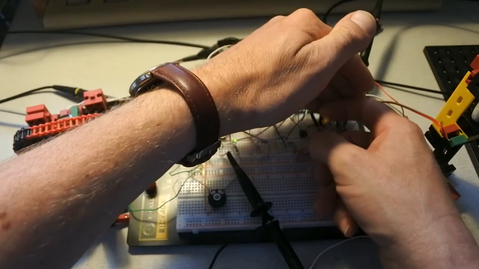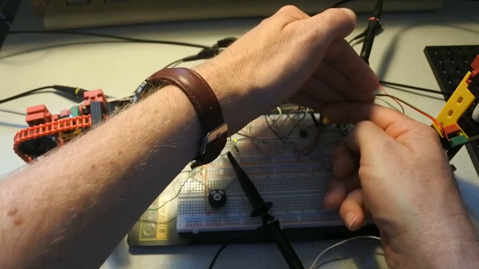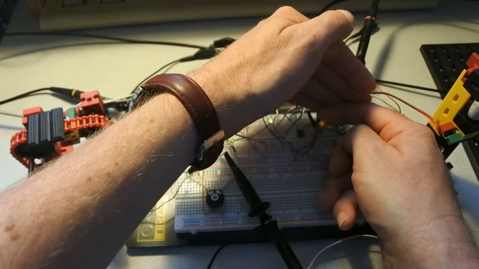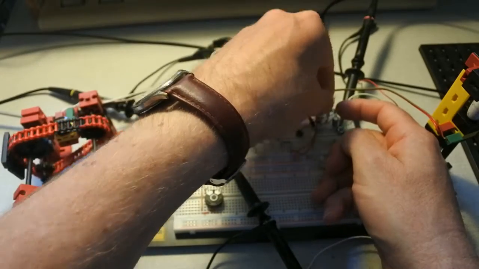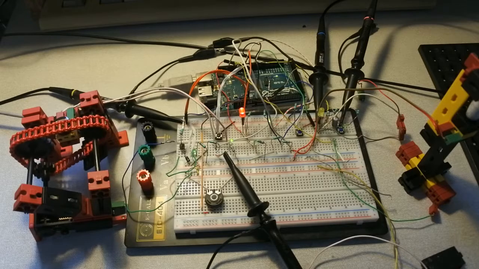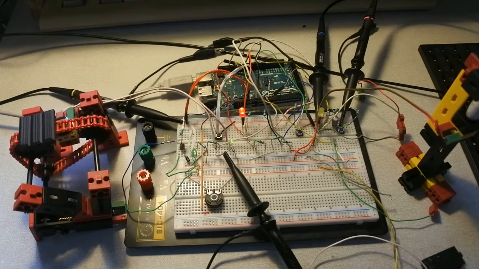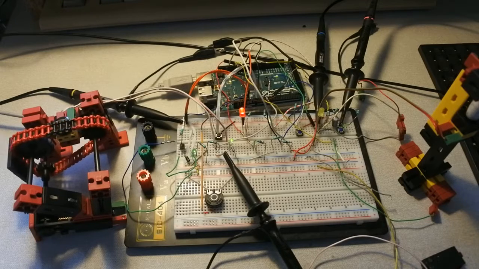However, when I do it like this, and I hope the camera can see it, it is burning, although it's a mere glow. And I already changed the value of the pulse modulation, but it doesn't really work out, so I have to try again.